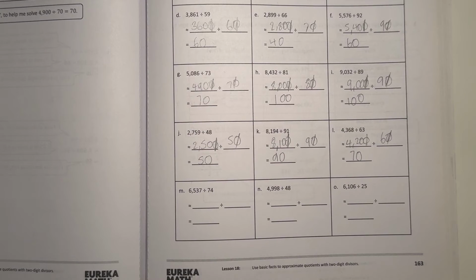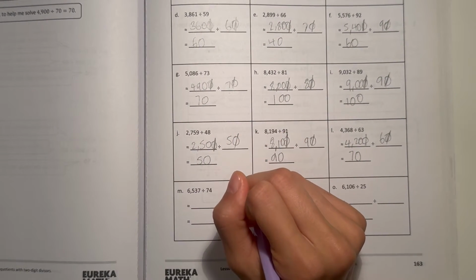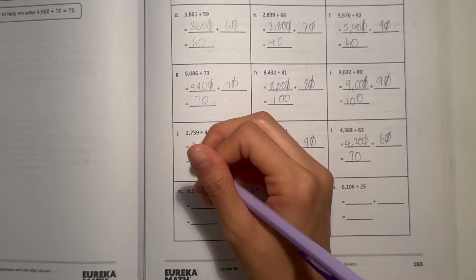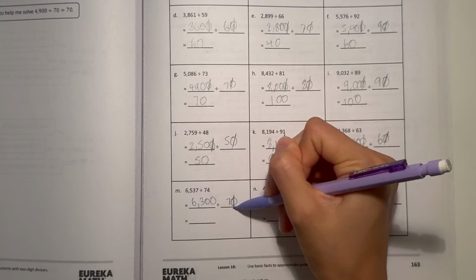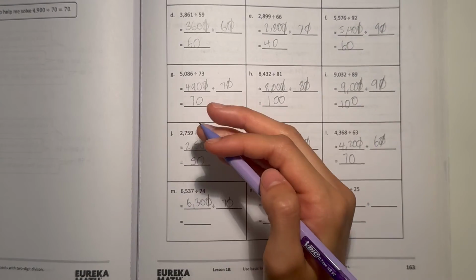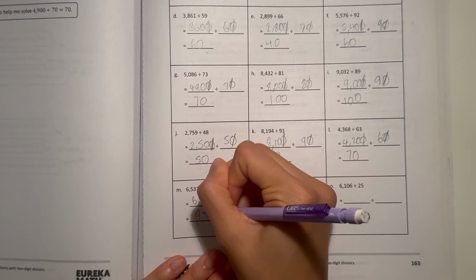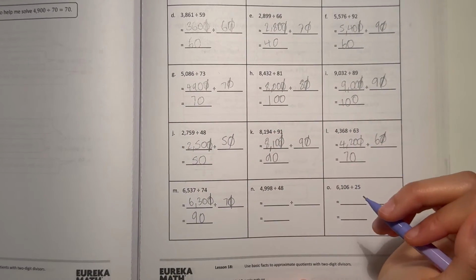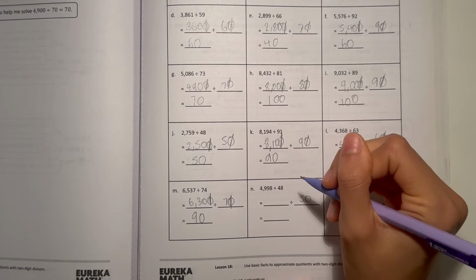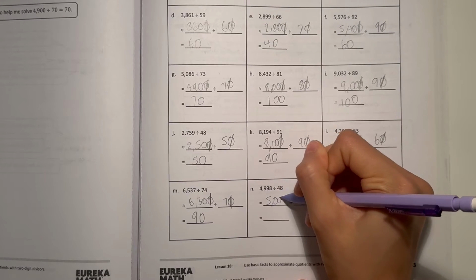M, 74 rounds to 70. And 6,537, that's close to 6,300. We'll round to that. Cross off the zeros. 630 divided by 7, that's 9, and bring the 0 down, 90. And we have 48 rounds to 50. 4,998, we can just make it 5,000.